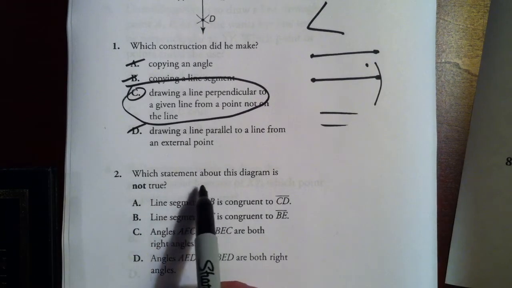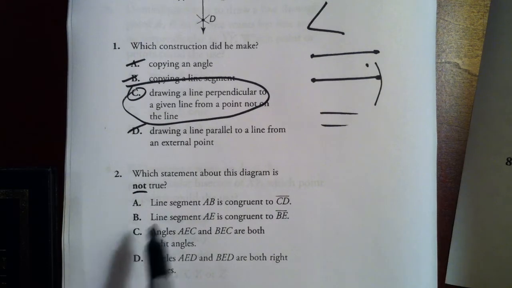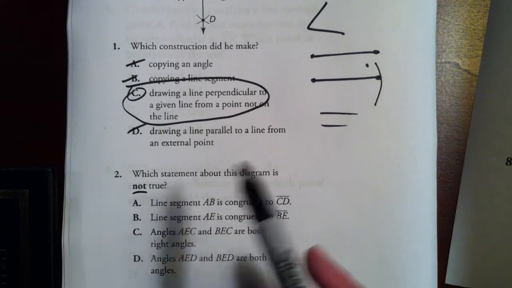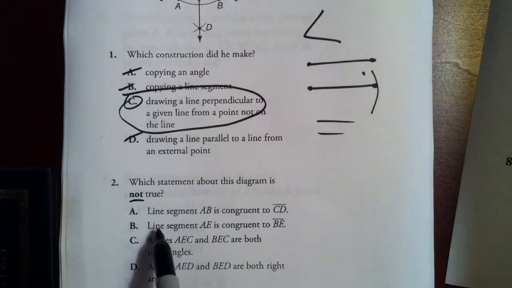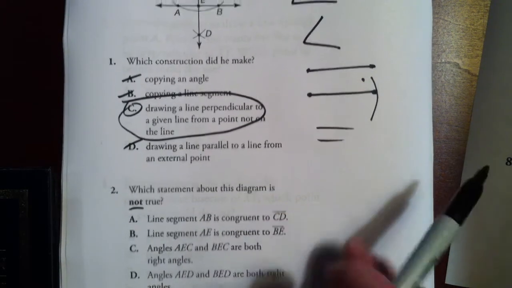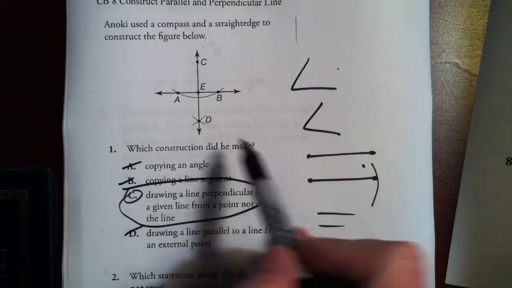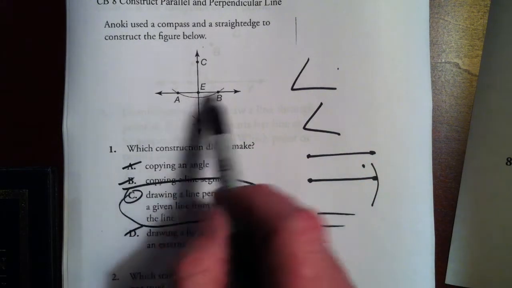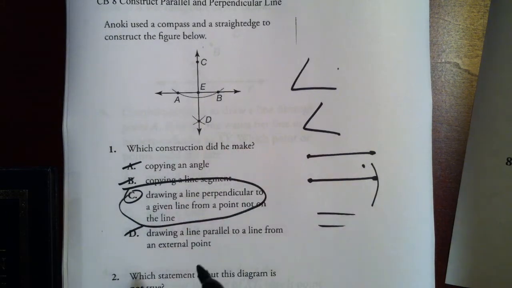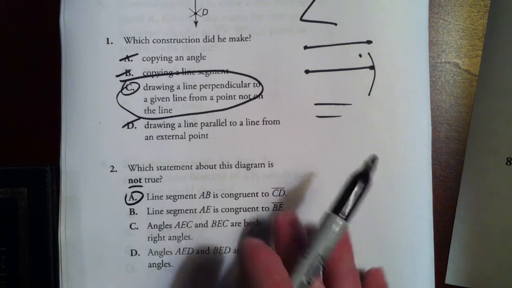Which statement about this diagram is not true? Again, on the CRCT, you're going to see questions like this, which is not true. Okay, so A. Line segment AB is congruent to CD. Now that may be a choice. AB congruent to CD. All right, that may actually be a good choice. So let's go ahead and circle that one and take a look.